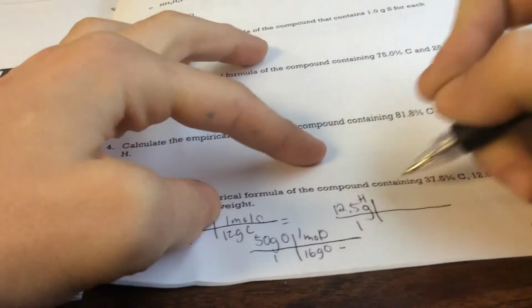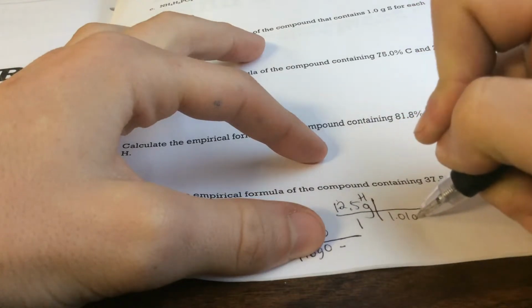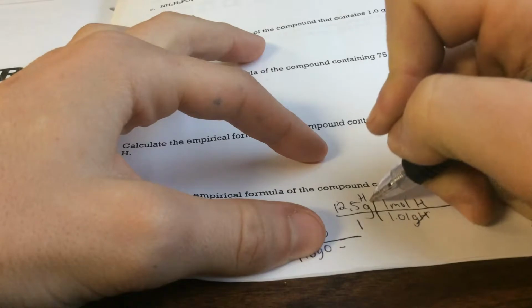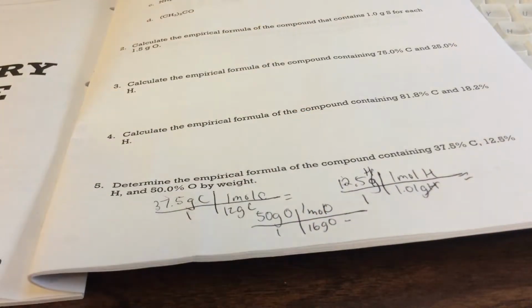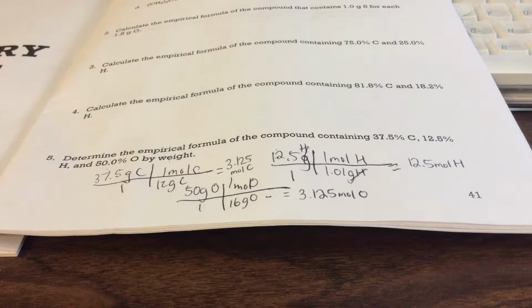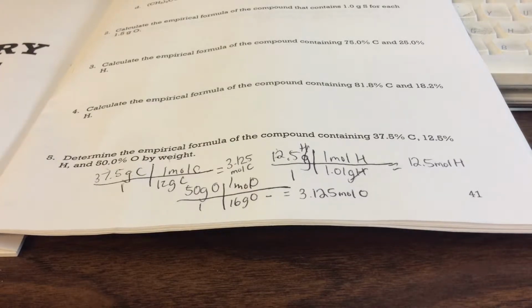And I want to keep everything nice and labeled so that it's easy to follow. The molar mass of hydrogen is 1 gram per mole. So I'm going to put those in my calculator and show you the answers here in a second. Alright, so I stuck those in my calculators. I got 3.125 moles of carbon, 3.125 moles of oxygen, and 12.5 moles of hydrogen.